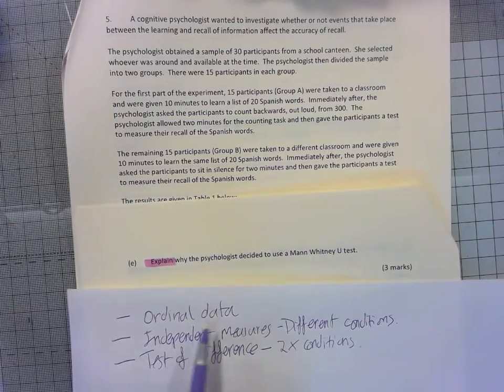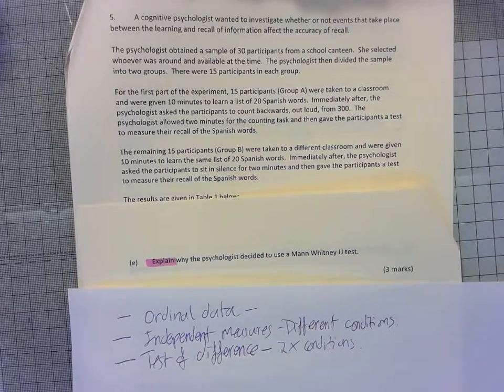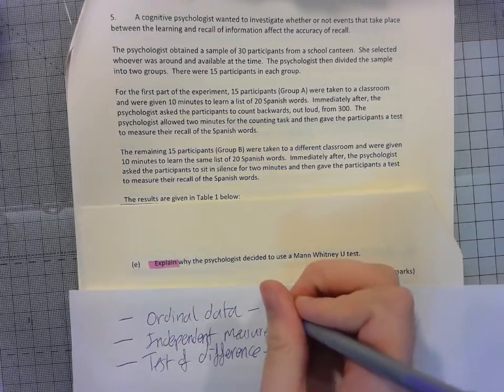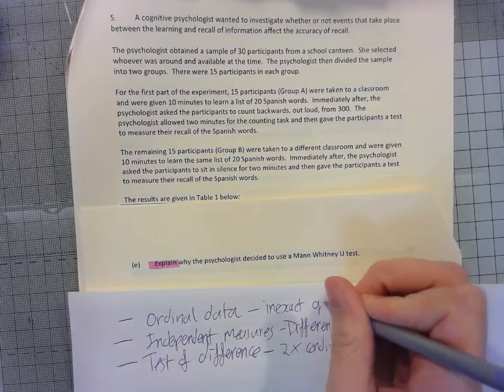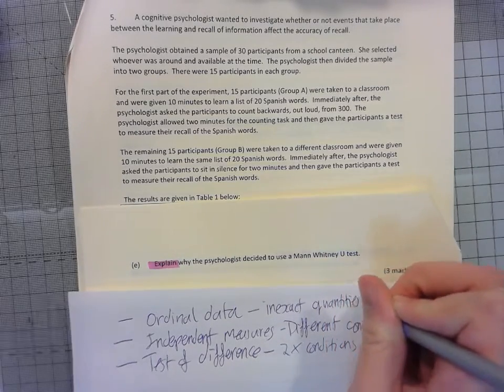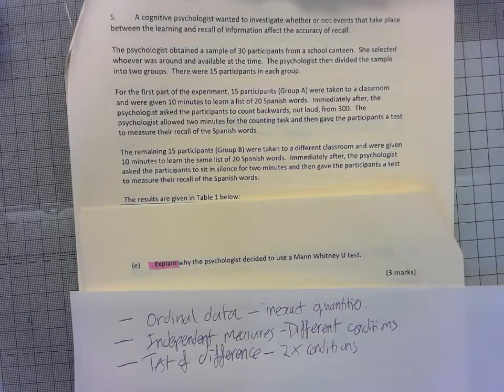And then we've got its ordinal data. Okay. How do I know it's ordinal data? Well, for this one, it's because it's got inexact quantities. In other words, we're looking at Spanish words, but the complexity of the Spanish words is different for each word. There'll probably be some really simple Spanish words and some harder Spanish words. Not every word is equal, so it can't be interval data. It's got to be ordinal, because they're all of different complexities.